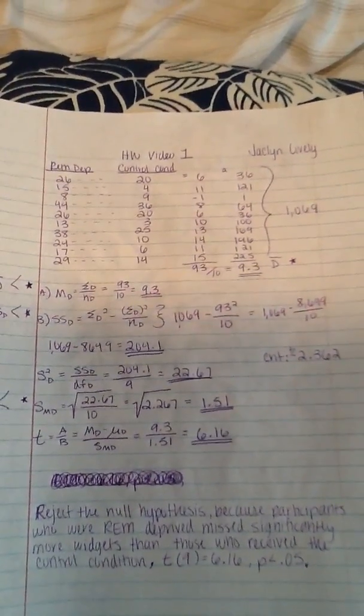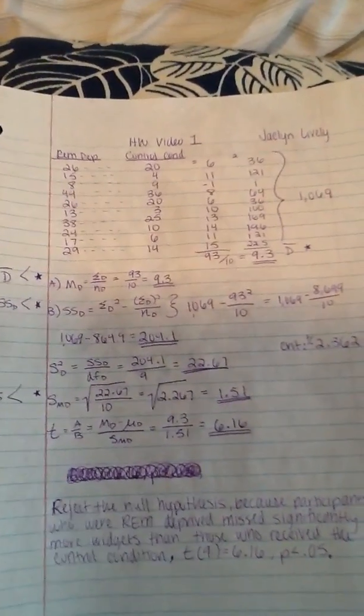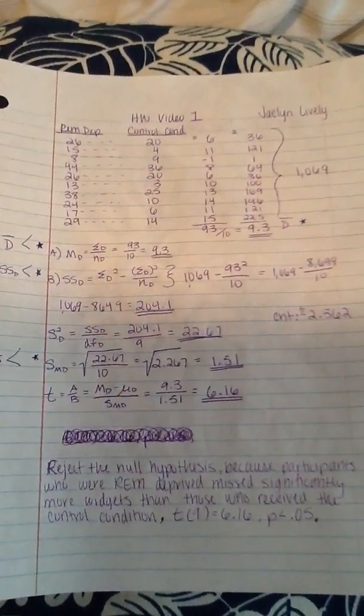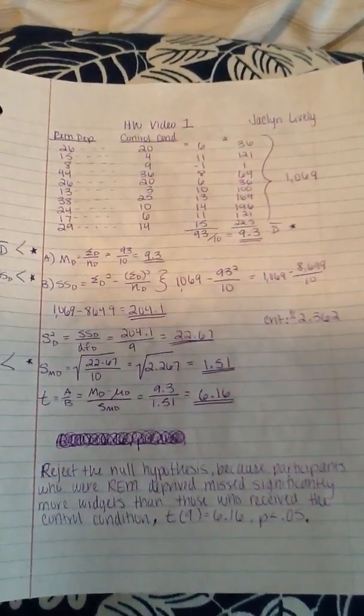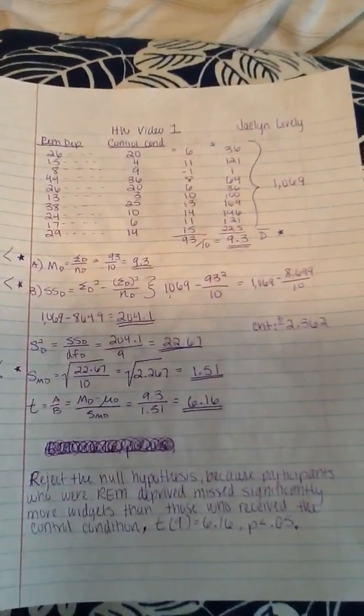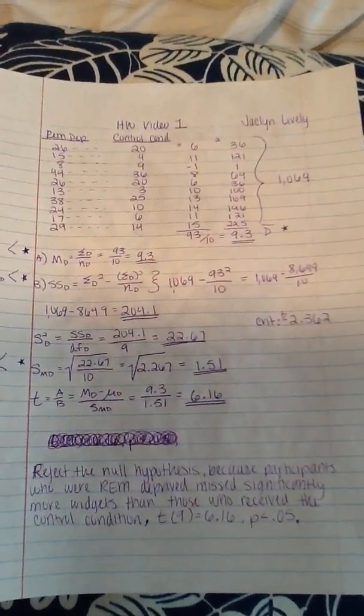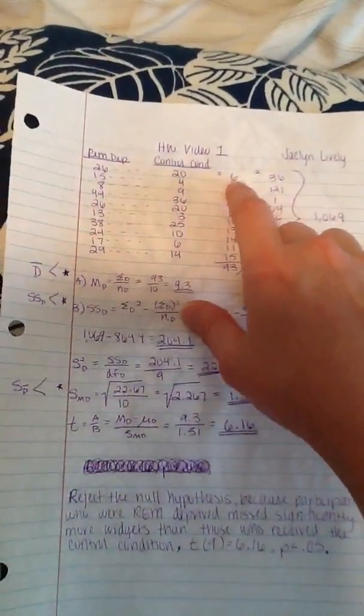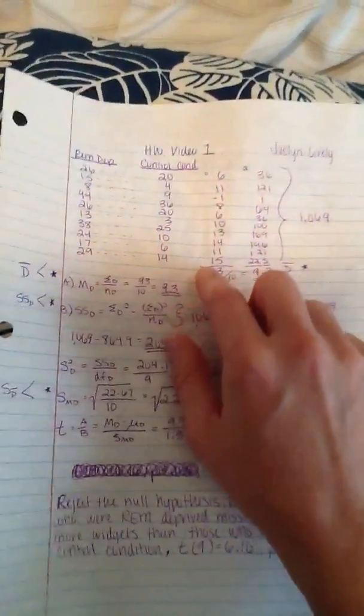In this experiment, they're pretty much testing REM sleep deprivation versus 4 hours of sleep and seeing how those participants score on a widget test. And those difference of scores are right here, and that is what we're going to be testing today.